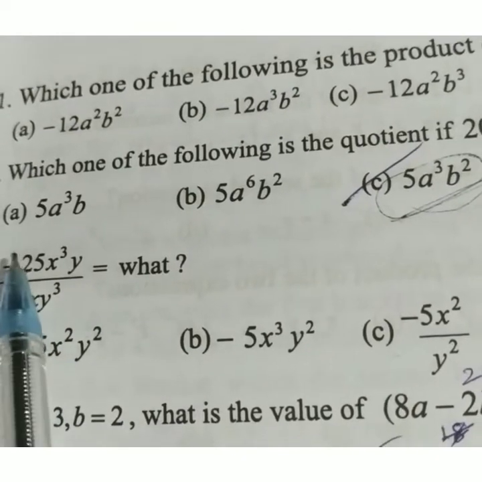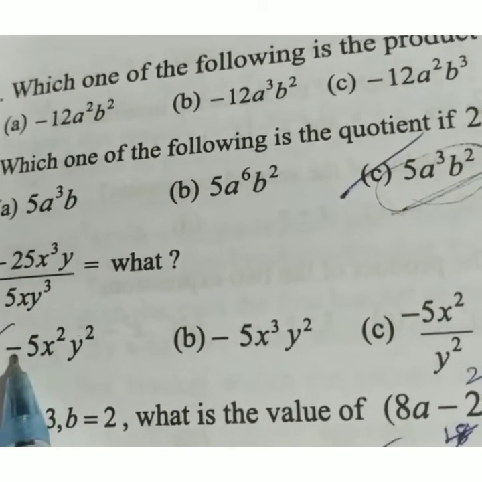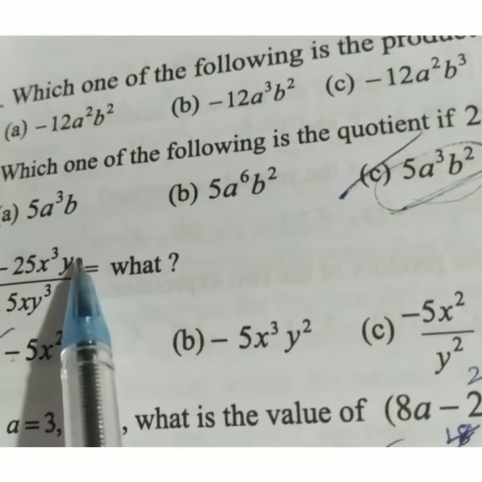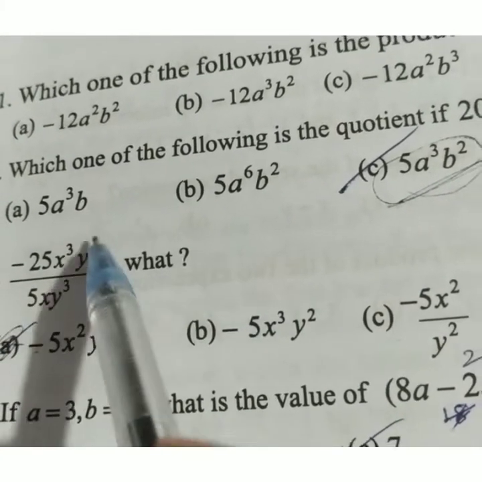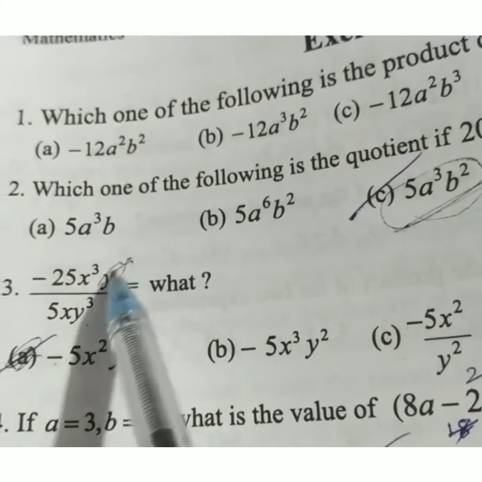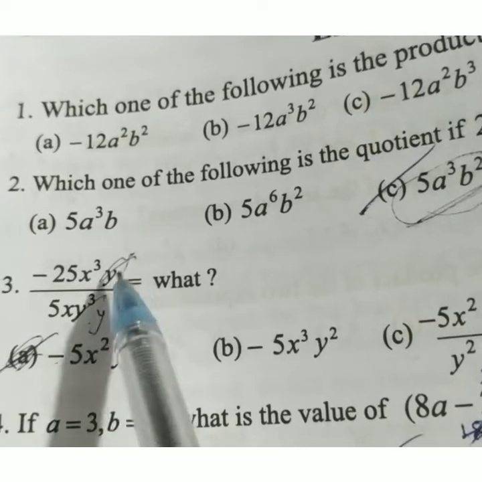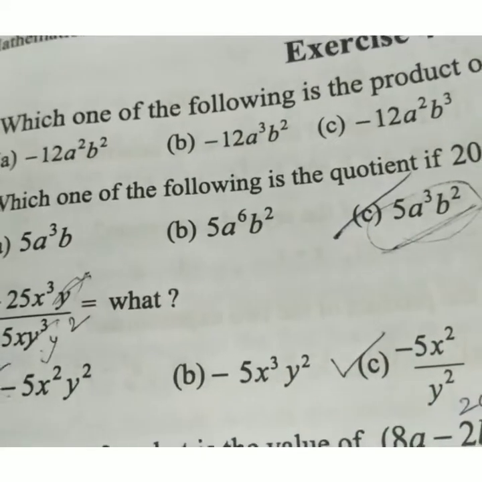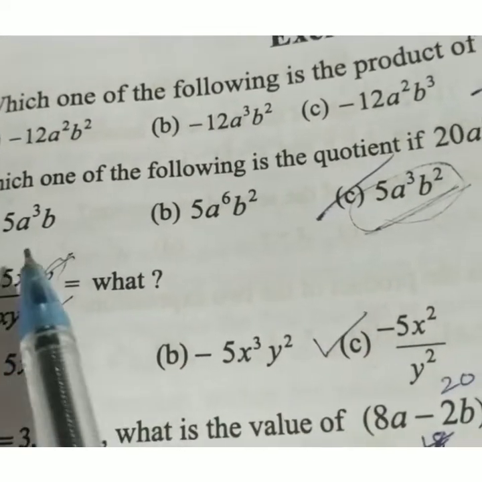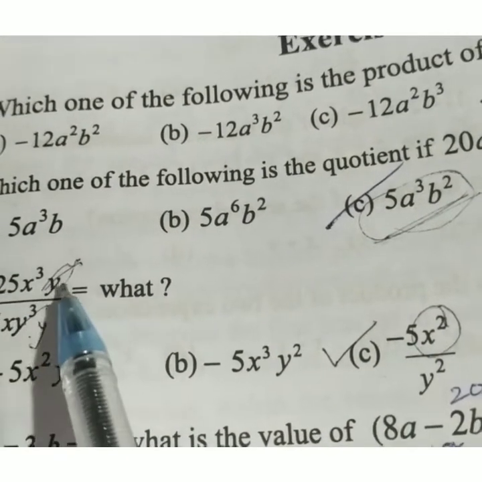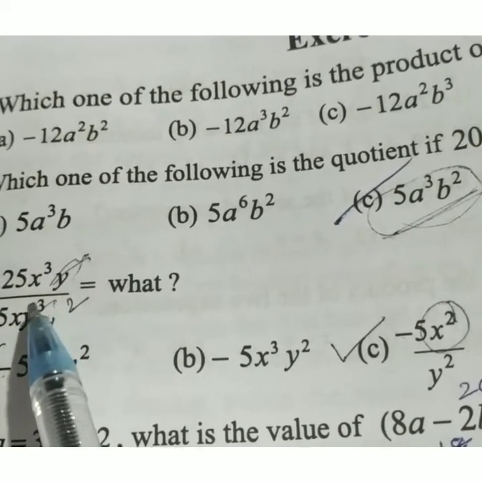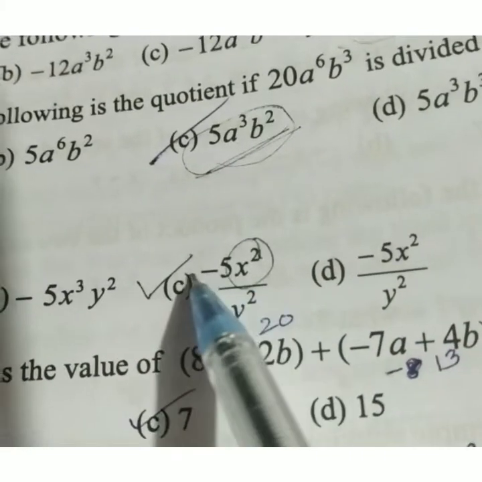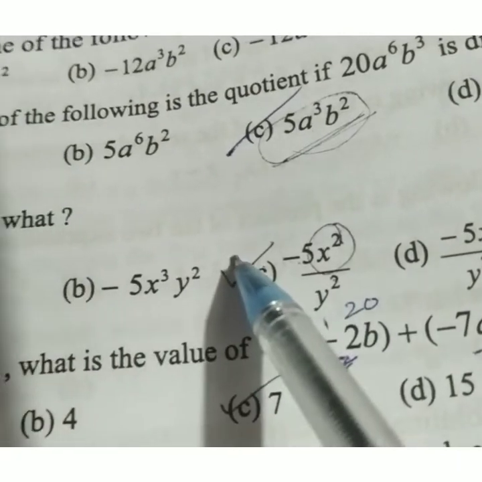what does this equal? First there is only one minus sign, so the answer will also have one minus sign. 25 divided by 5 is 5, x³ divided by x is x². But y³, if I cancel out, I need to put y² in the denominator, since the greater power of y is in the denominator. So my answer will be option C: -5x² over y², okay.